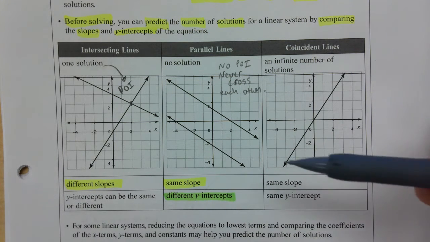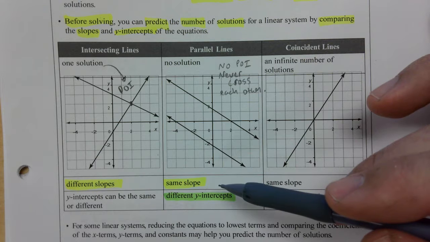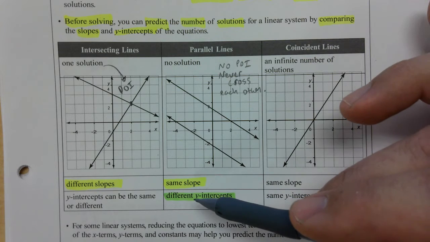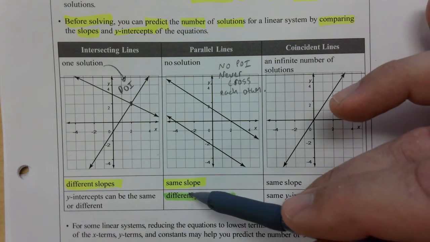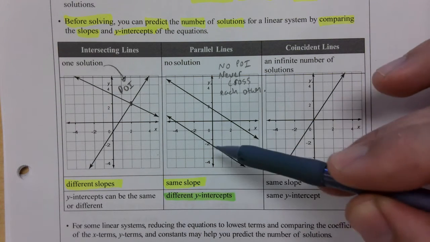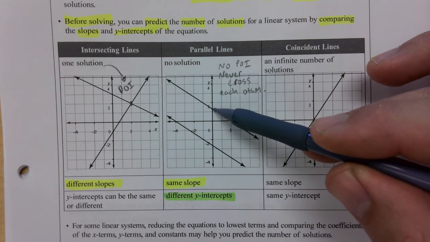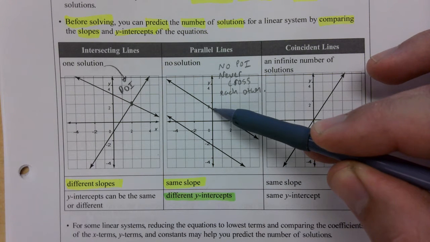In a sense, these two lines have to have a different y-intercept, because if they had the same y-intercept, then they would have a point in common.